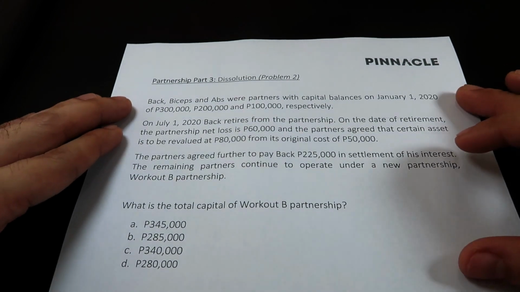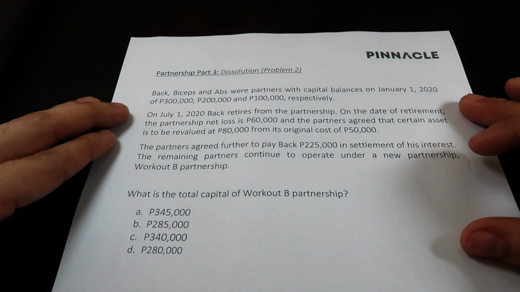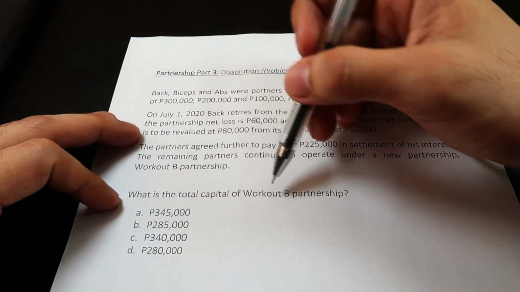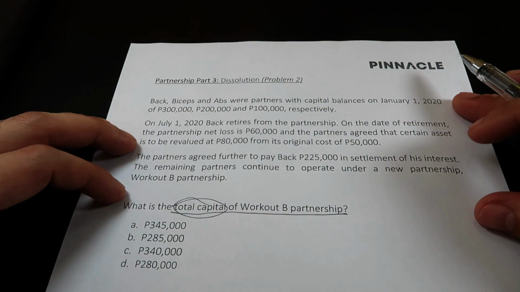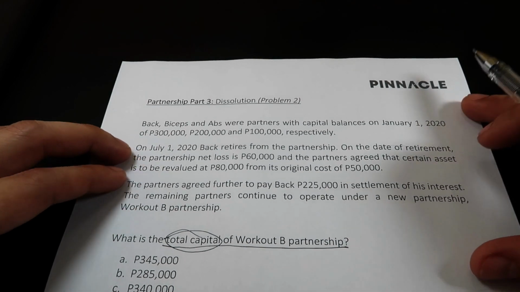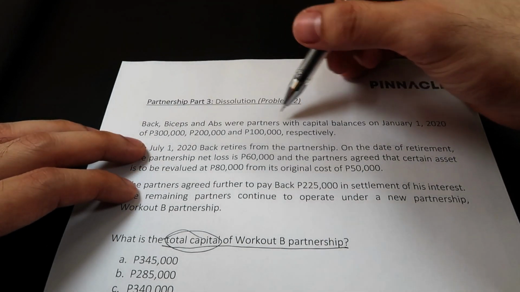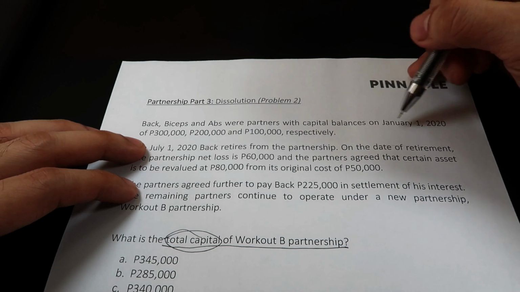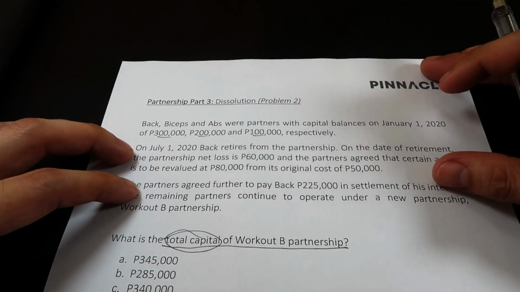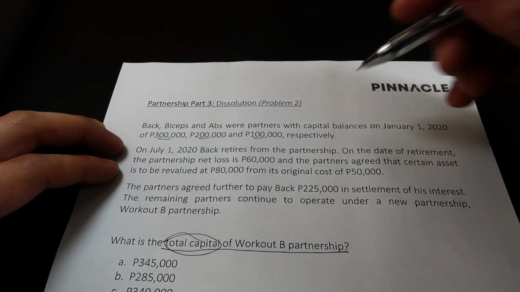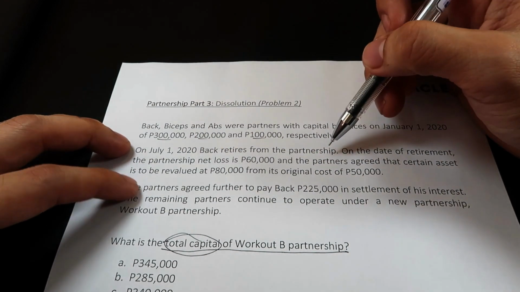This is problem number 2. What is the total capital of Workout B partnership? Okay, total capital is the question. Let's read the given. Back, biceps, and abs were partners with capital balances of, on January 1, 2020 of 300, 200, and 100 respectively. On July 1, 2020, Back retires from the partnership.